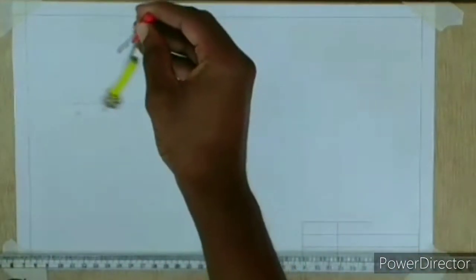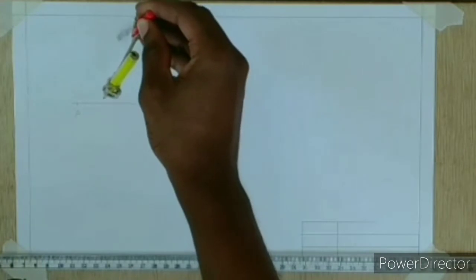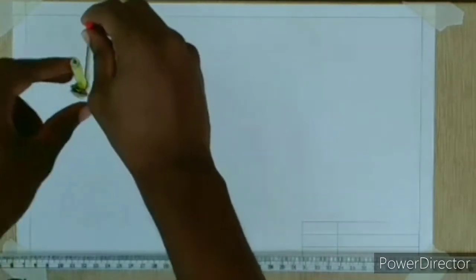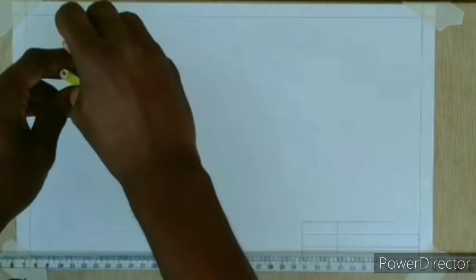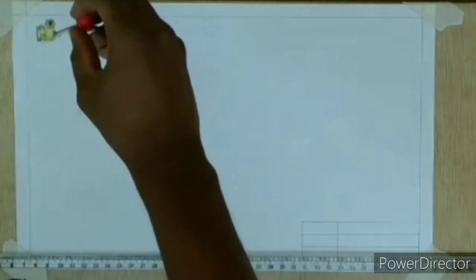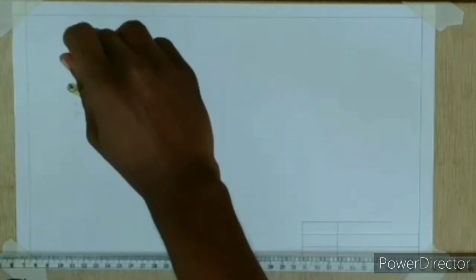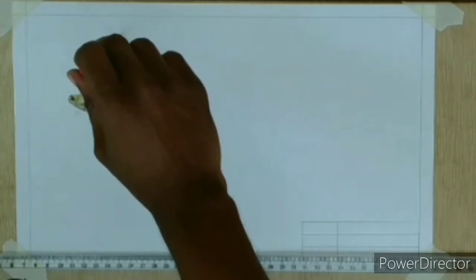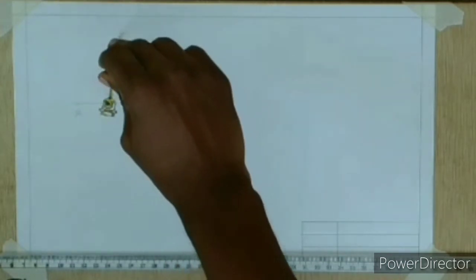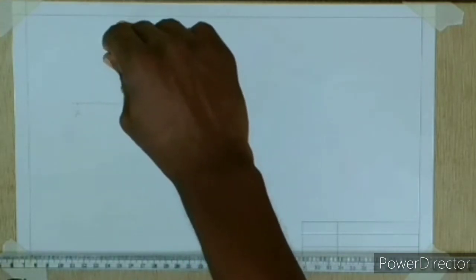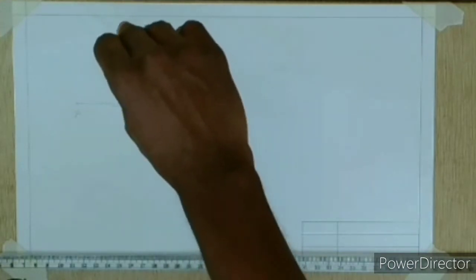So first of all, you take your compass at point C here. You open the compass to a reasonable radius such that you can mark a semicircle on line AB. So let's say we have this.